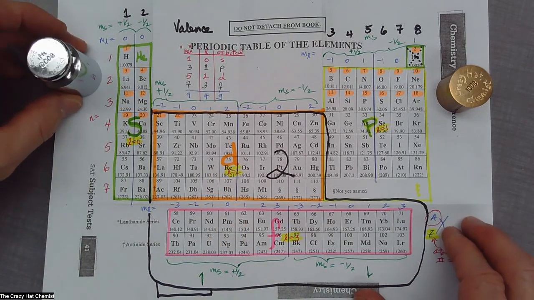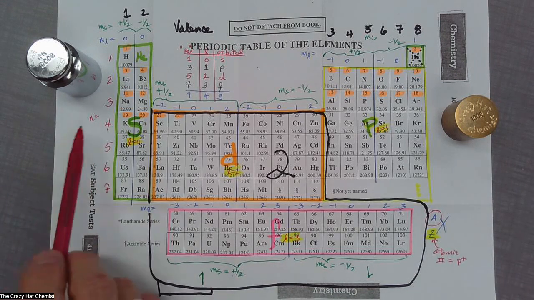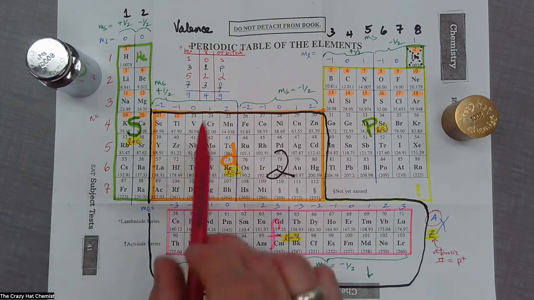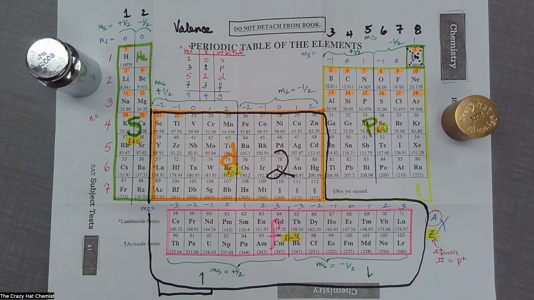So this is something that you really should be doing. You need to take a blank periodic table and label the periodic table with the principal quantum number, that's n, 1 through 7. Then you're going to label up the periodic table with the L values. Then you're going to do the M sub L values and then the M sub S values.